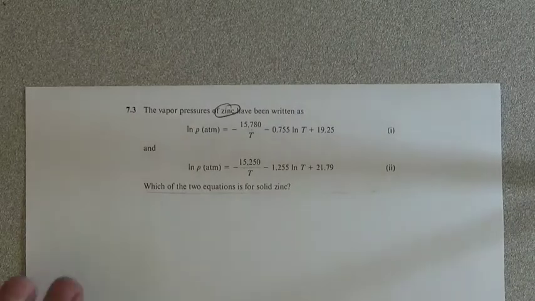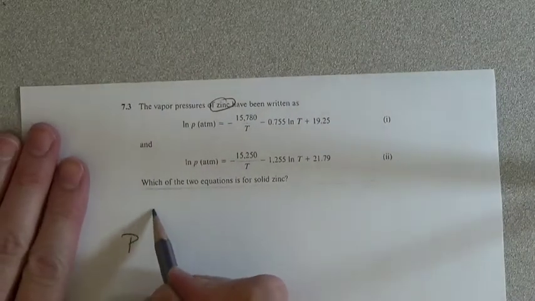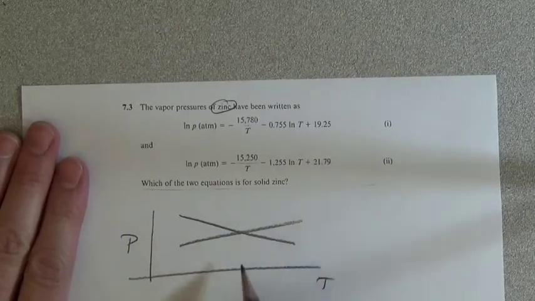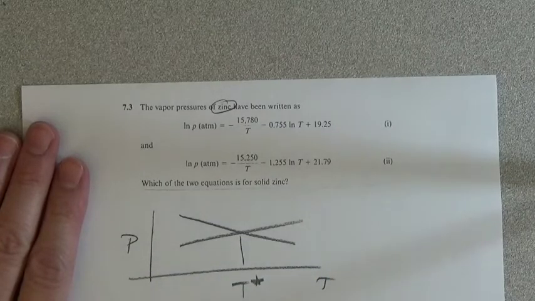So in particular, if we have, say, pressure versus temperature, at some point we're going to have some temperature where the two pressures are equal.